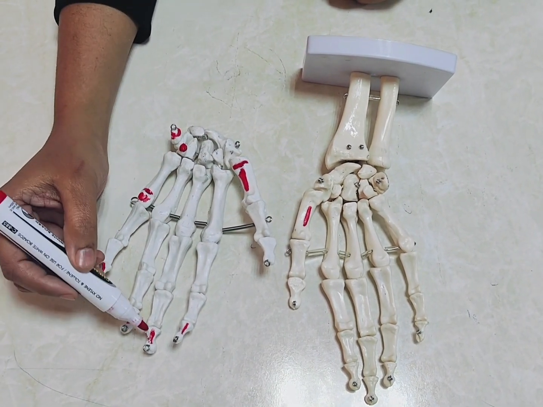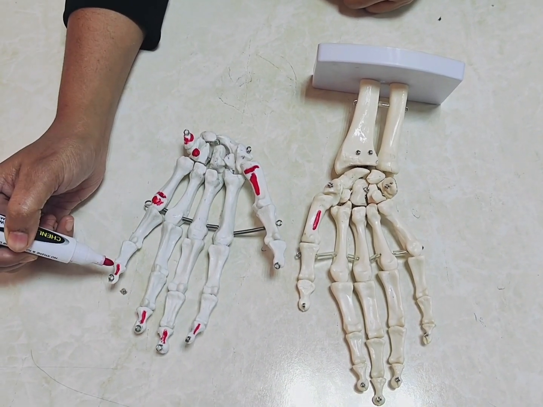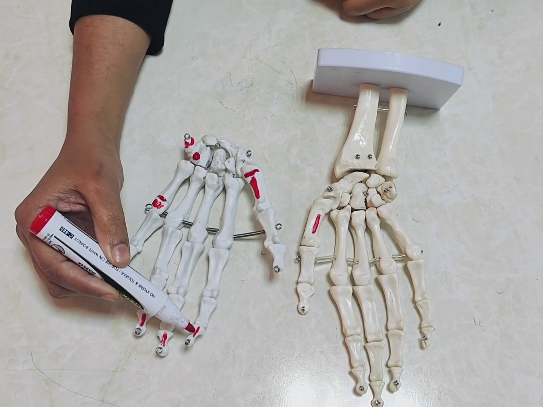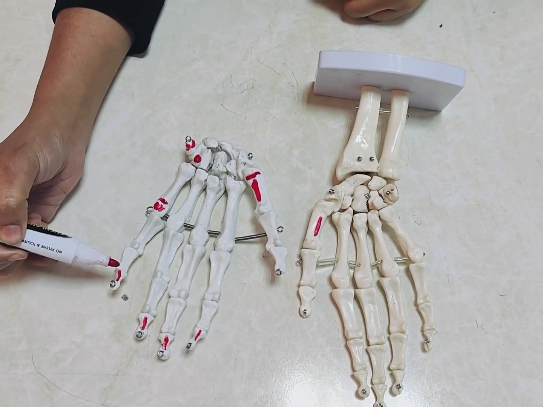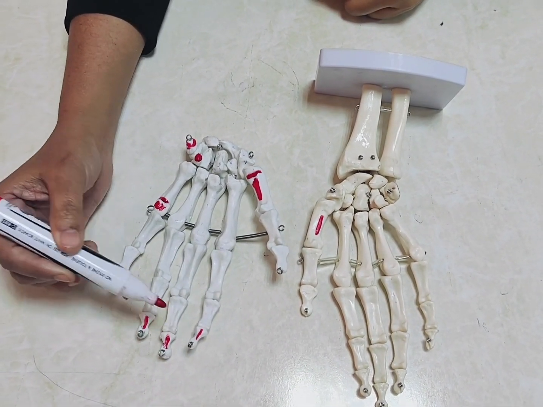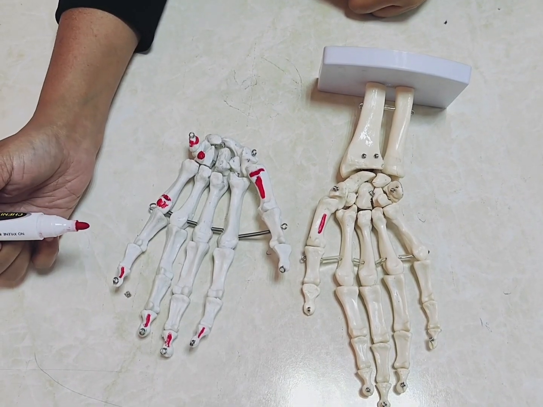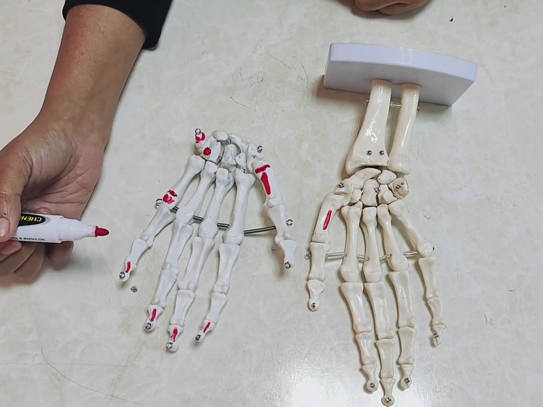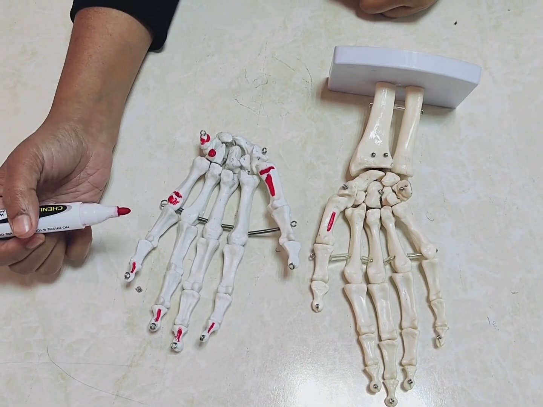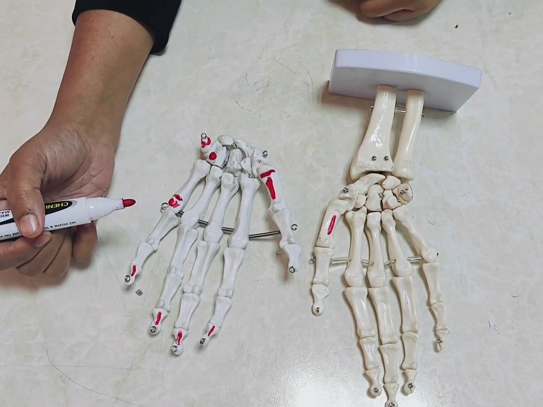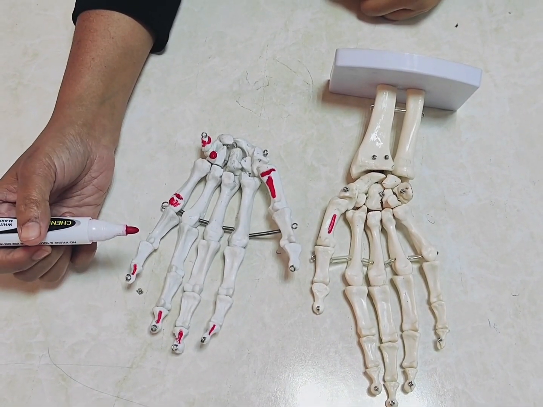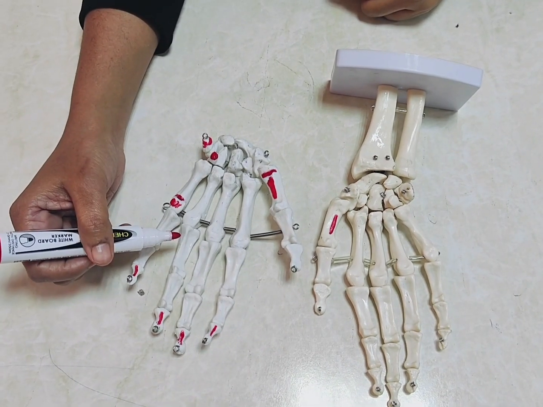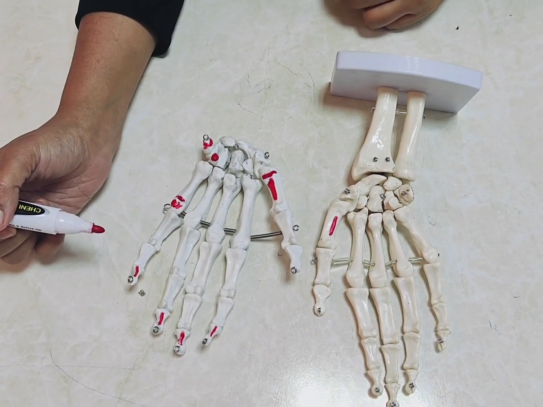In the distal phalanges, we can mark and ask which extrinsic muscle of the hand is inserted here. Write down the name. The answer should be flexor digitorum profundus. Just remember that flexor digitorum profundus is an extrinsic muscle of the hand. From this muscle, one intrinsic muscle originates in the hand. The name of that is lumbricals.